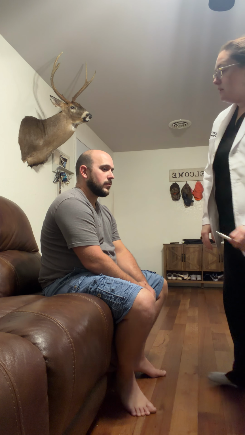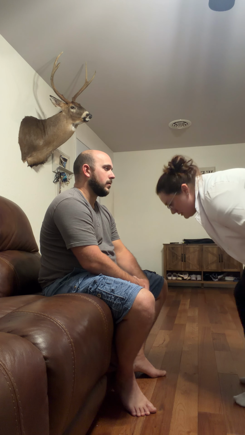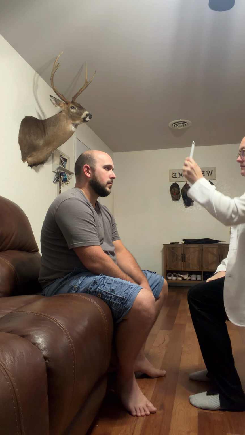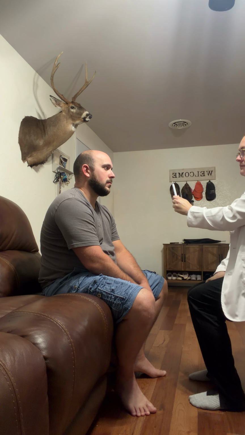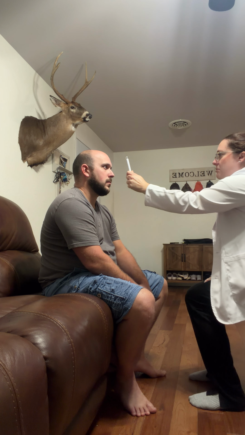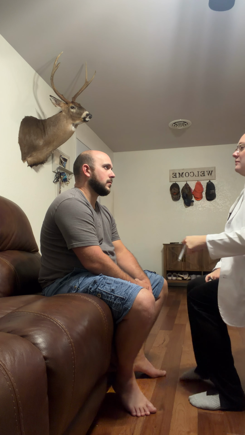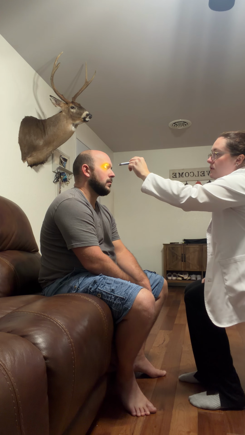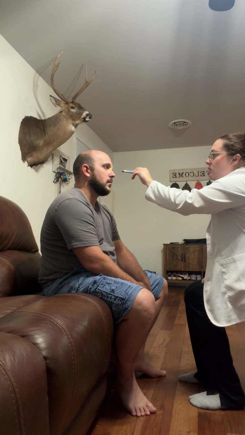Okay. You will look at my pen and follow the pen with only your eyes. Got the pen, keep looking. Very good. I'm going to perform the corneal light reflex test. And they are symmetrical bilaterally. And your pupils are 2 millimeters bilaterally and are equal and reactive to light and accommodation.